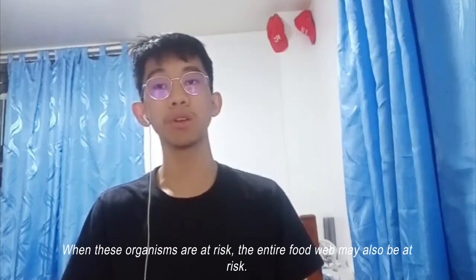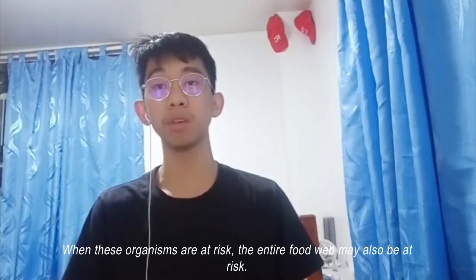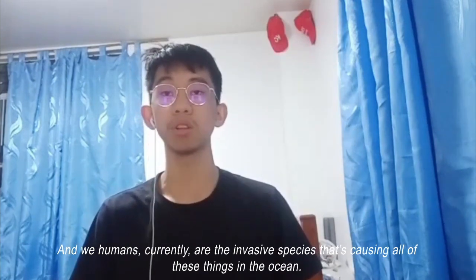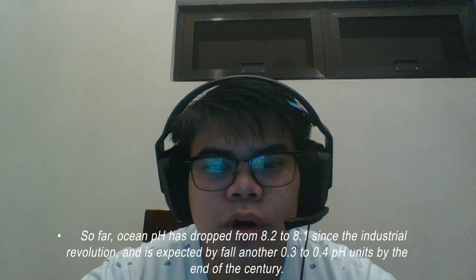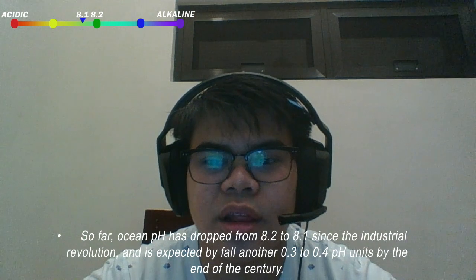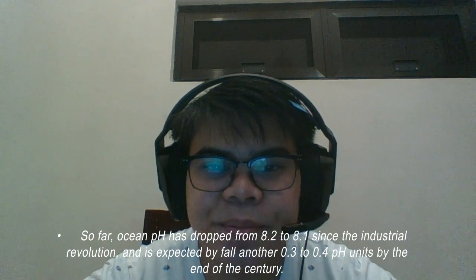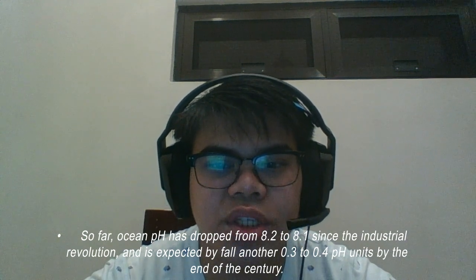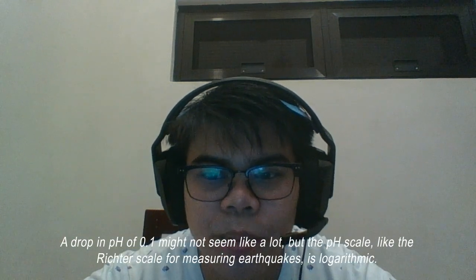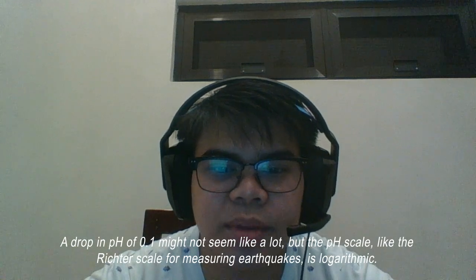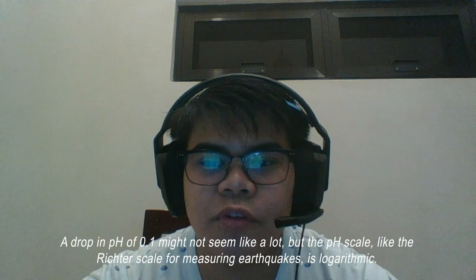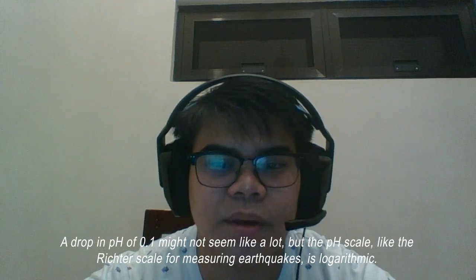When these organisms are at risk, the entire food web may also be at risk, and we humans currently are the invasive species that's causing all of this in the ocean. So far, ocean pH has dropped from 8.2 to 8.1 since the Industrial Revolution, and is expected to fall another 0.3 to 0.4 pH units by the end of the century. A drop in pH of 0.1 may not seem like a lot, but the pH scale, like the Richter scale for measuring earthquakes, is logarithmic.